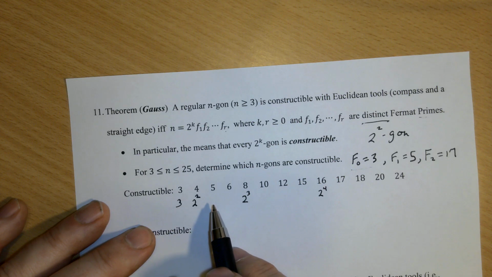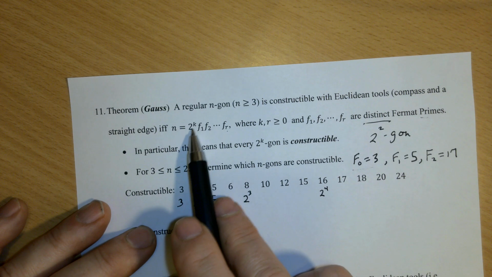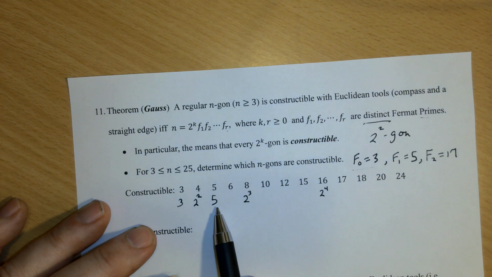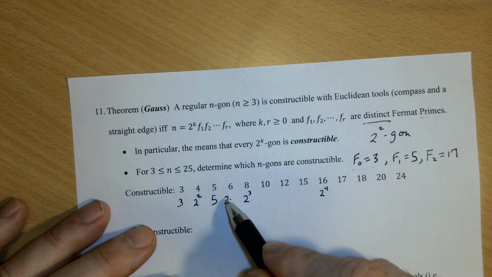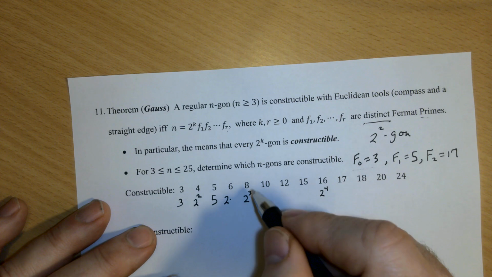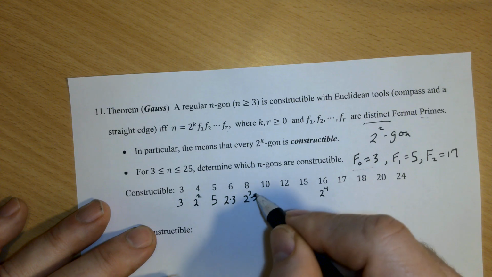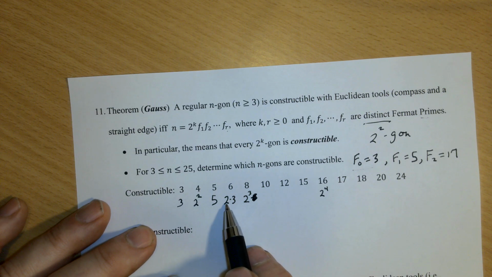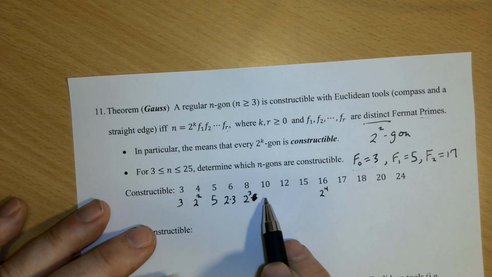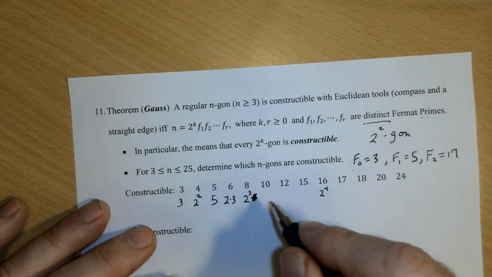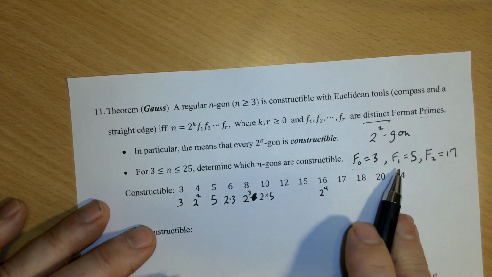And then we move on to 5. Well, 5 is just F1, so I'm just going to write 5. So it'd be 2 to the 0 times capital F1. The number 6 is 2 times 3. The power of 2 is just 2 to the 1 times F0, which is 3. We did 8. 10 is just 2 times 5. 2 is the power of 2. 5 is capital F1.